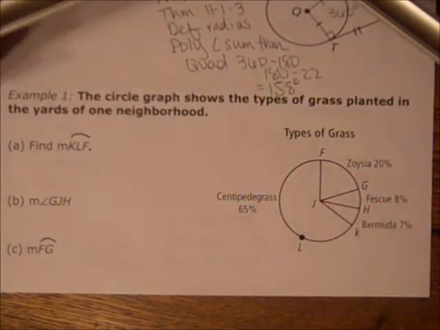Okay, this is your video for 11.2. Make sure you have your vocabulary and theorem chart filled out because there are a lot of new words and a lot of theorems, and I'm just going to assume you know them. So make sure you have that with you and filled out.